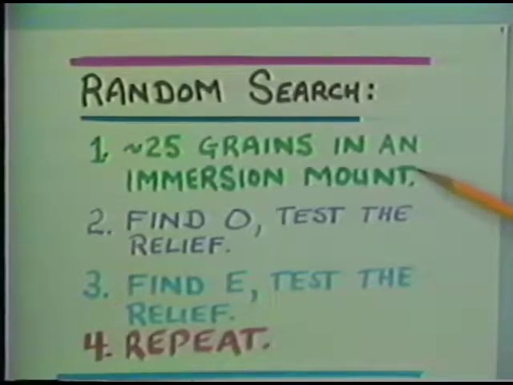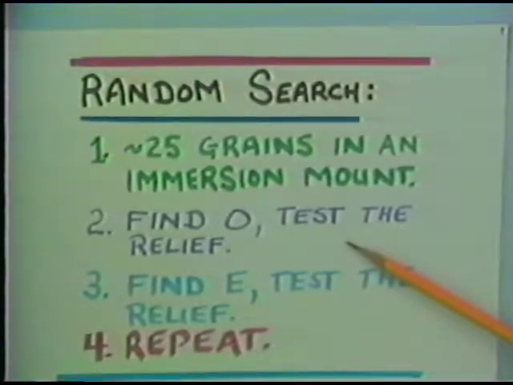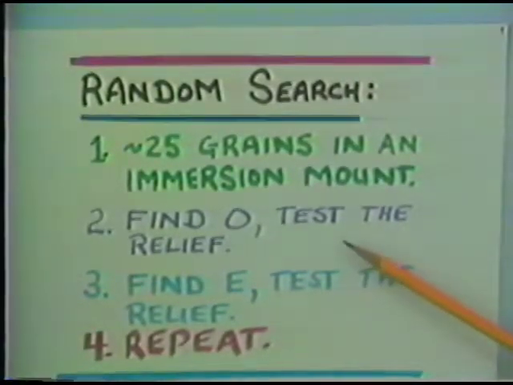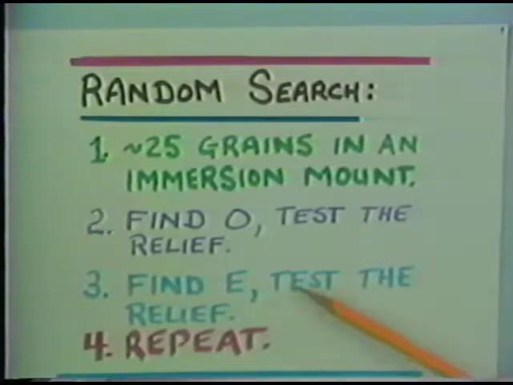So, taking these things in an immersion mount, we find the following procedure. We find the proper grain to measure the ordinary ray, and we test its relief relative to the immersion oil. After finding O, then we find the E ray and test its relief relative to the immersion oil. And then, depending on the results of steps 2 and 3, we repeat using a different immersion oil to see how the results will change. And we repeat this in an educated fashion, taking advantage of our previous experience.